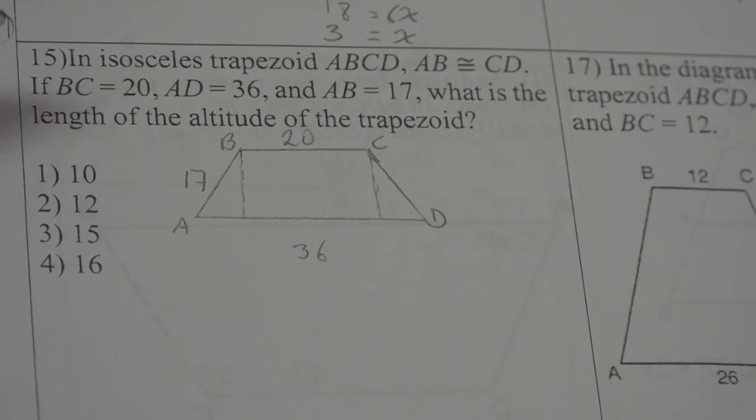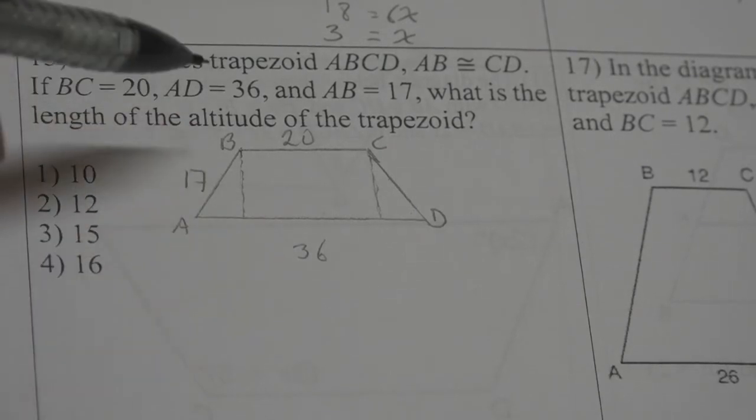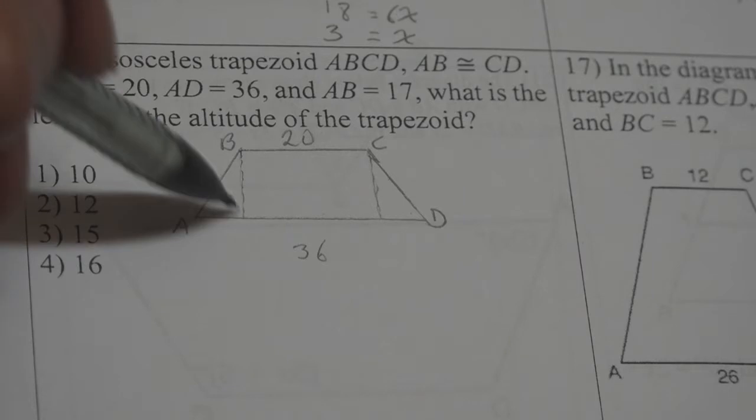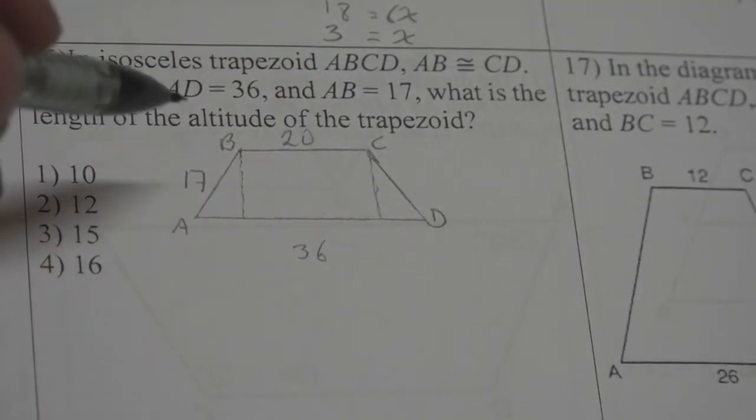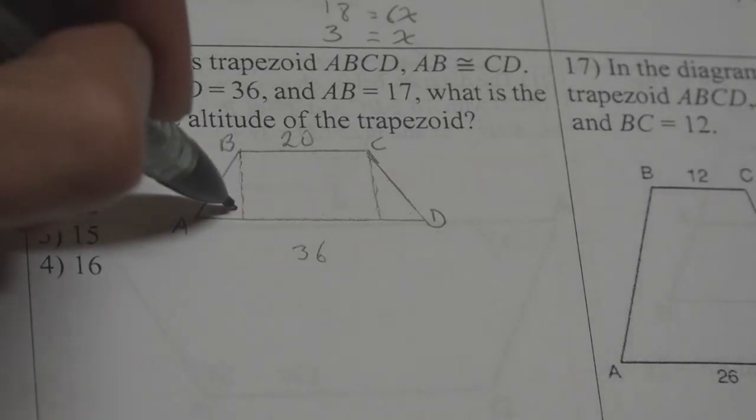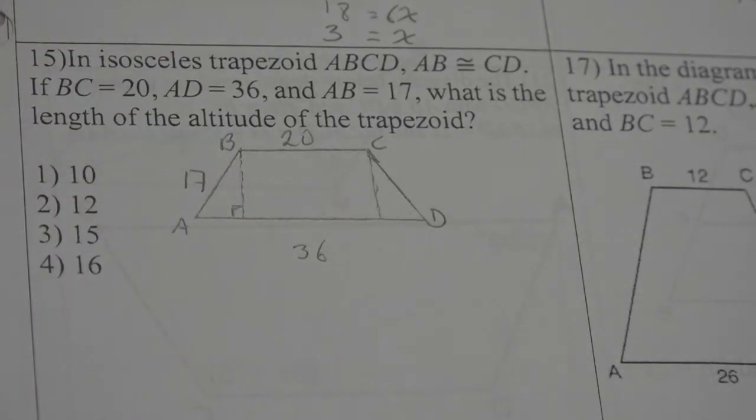How am I supposed to do this? Well, look at the shape of these little things. They form right triangles. And why do they form right triangles? Because this is the altitude, and the altitude is always perpendicular. So what is the value of this? I have no idea. Think of it.